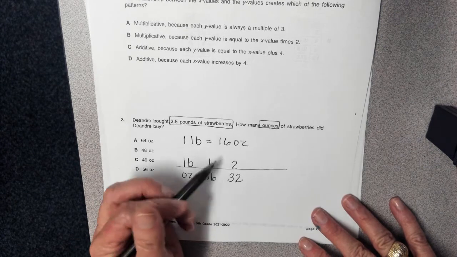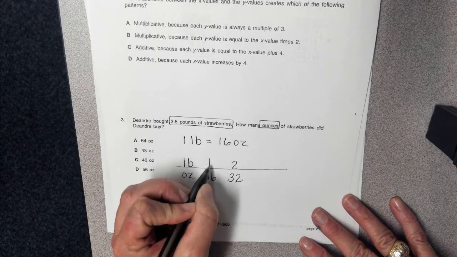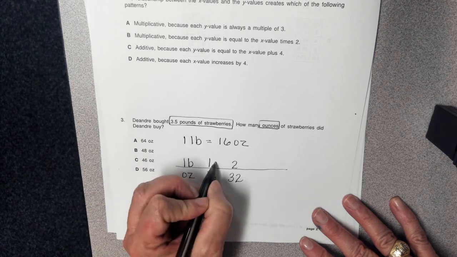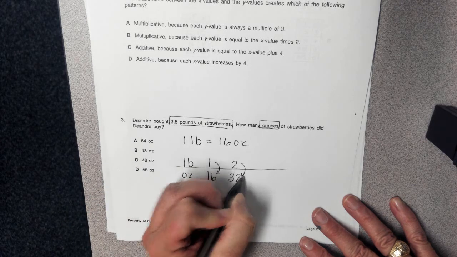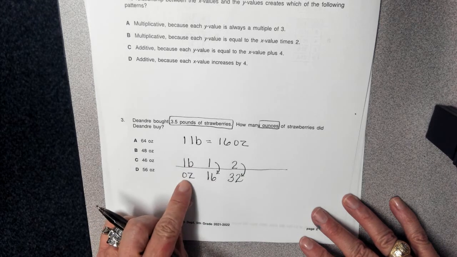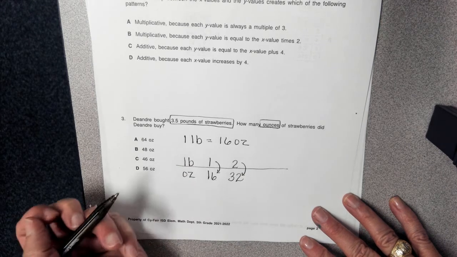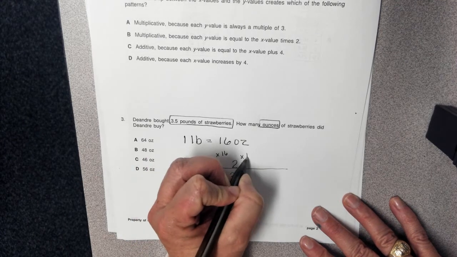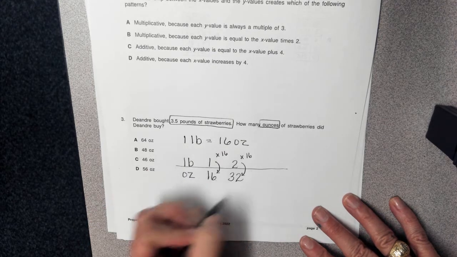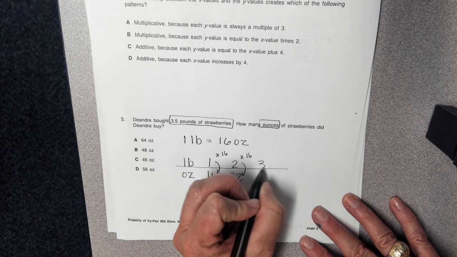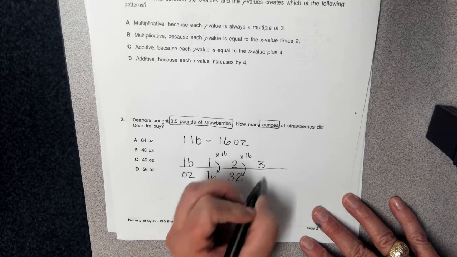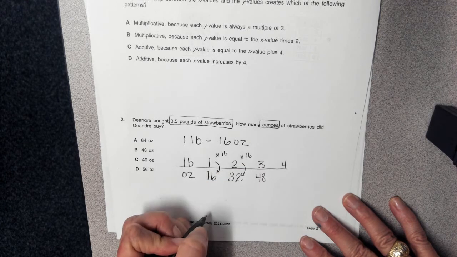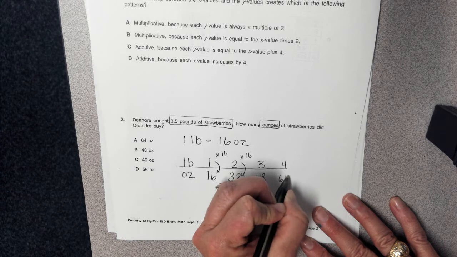Okay, so we have a relationship that is forming between the number of pounds and the number of ounces. So if I think about that relationship, what is happening from the number of pounds to the number of ounces? That's right. It's a multiplicative relationship, and we're in fact multiplying by the number 16. So if I continue this pattern, I have 3 pounds with 48 ounces, and I have 4 pounds with 64 ounces.